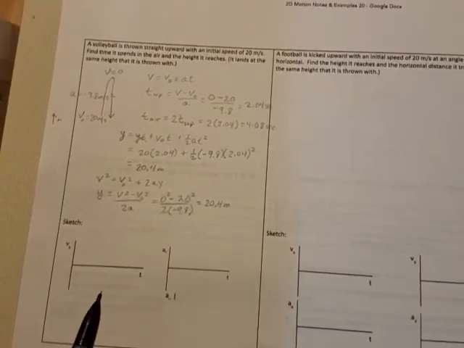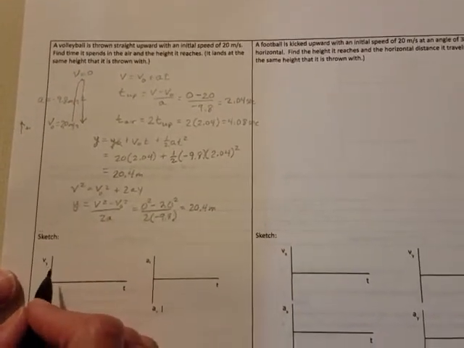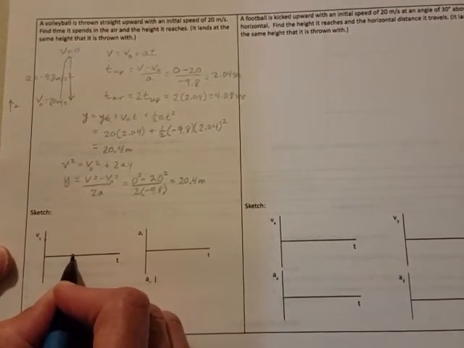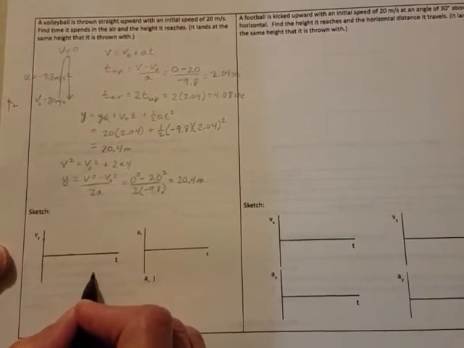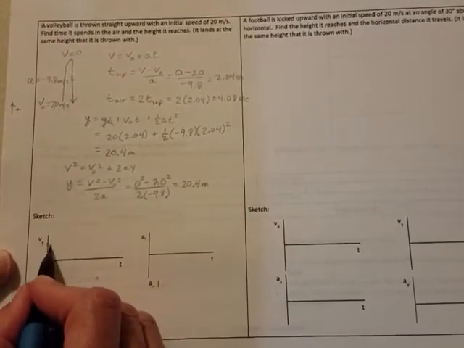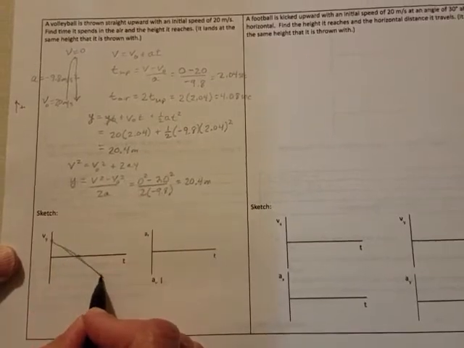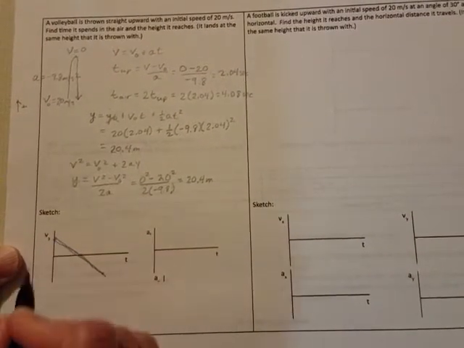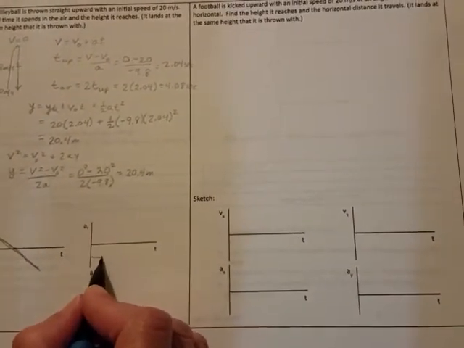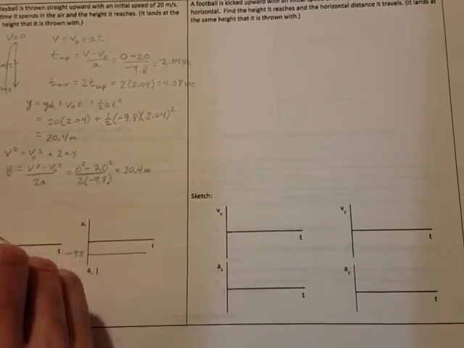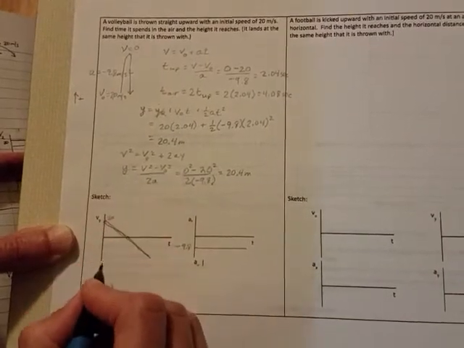Then our Vy, we start at a positive 20. When it gets to the top, it's going to be 0, and when it comes back down, it's going to be negative 20. And we know that our acceleration is constant, so it has to be a straight line, so our slope stays the same the whole way. Our acceleration is a negative 9.8 no matter where we are. And this will be 20.